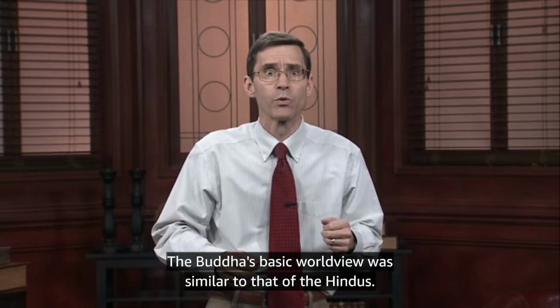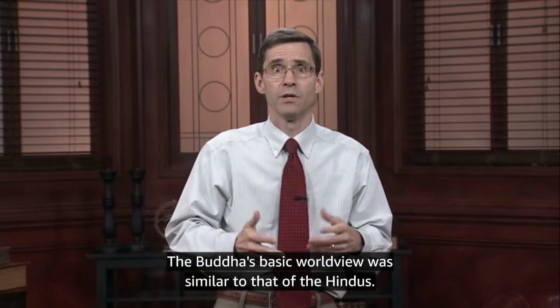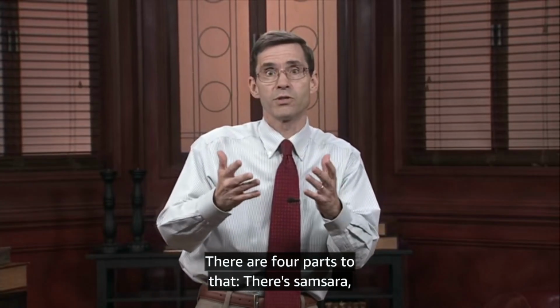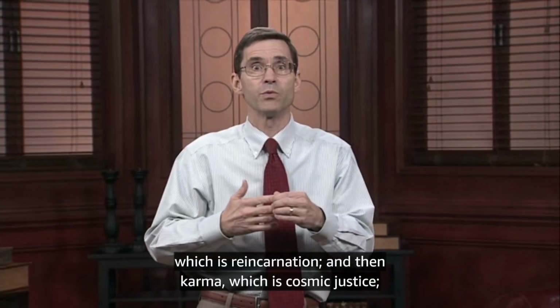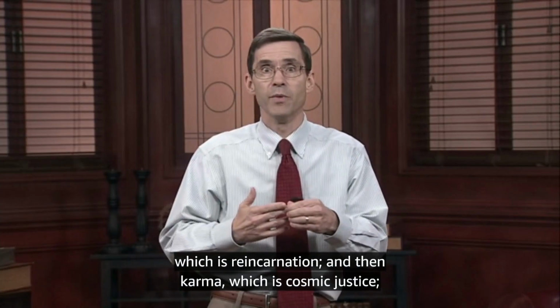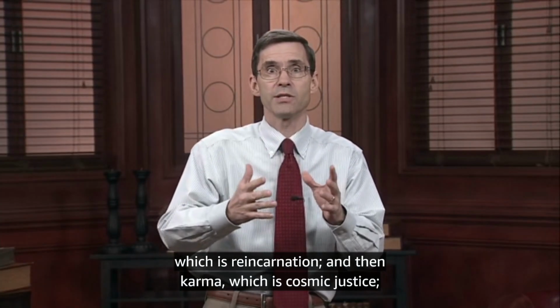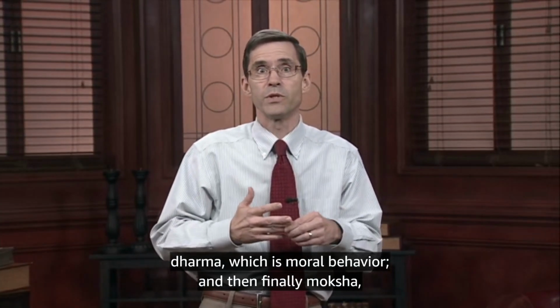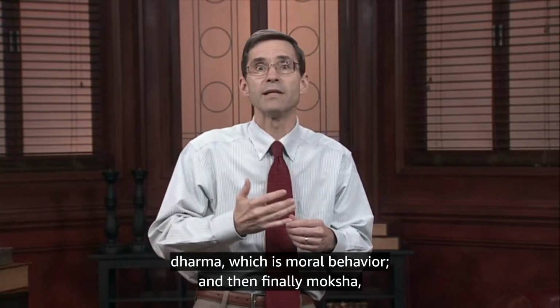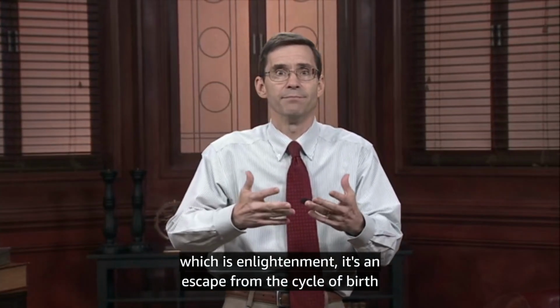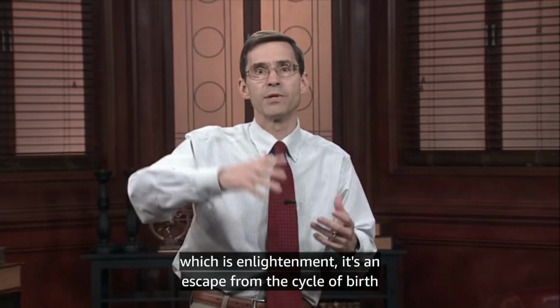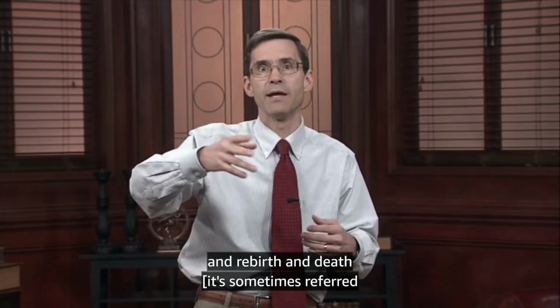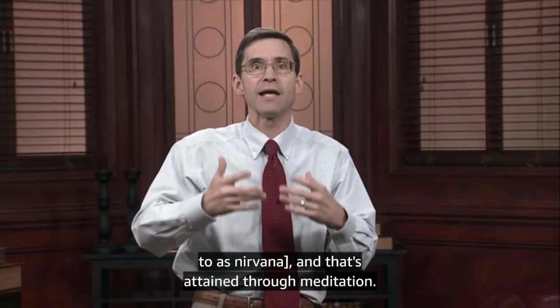The Buddha's basic worldview was similar to that of the Hindus, right? There's 4 parts to that. There's samsara, which is reincarnation, and then karma, which is cosmic justice, dharma, which is moral behavior, and then finally moksha, which is enlightenment. It's an escape from the cycle of birth and rebirth and death. It's sometimes referred to as nirvana, and that's attained through meditation.